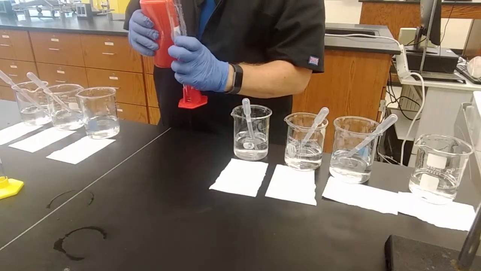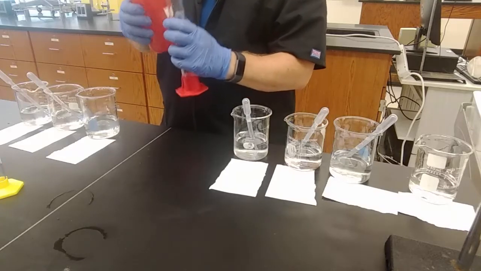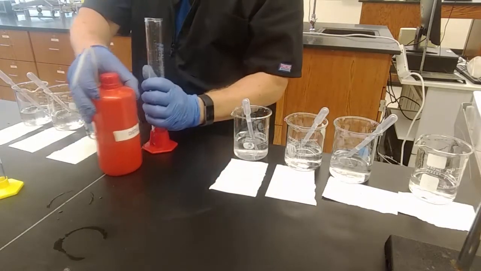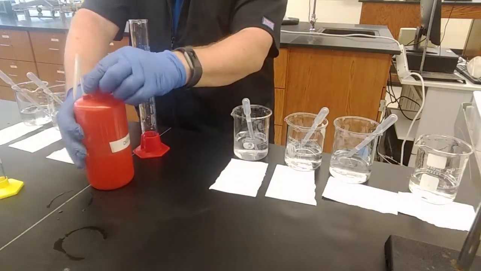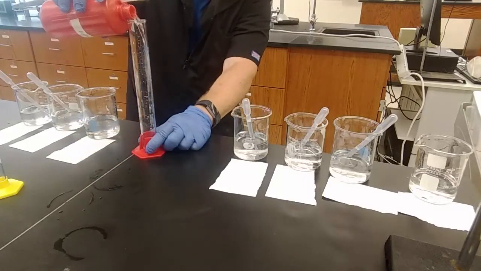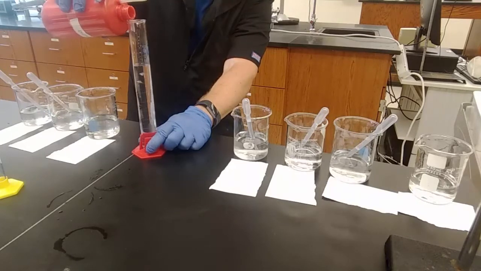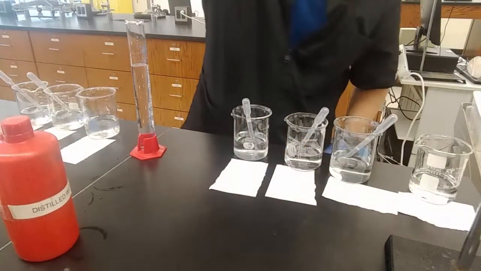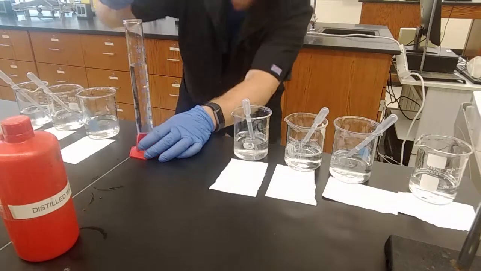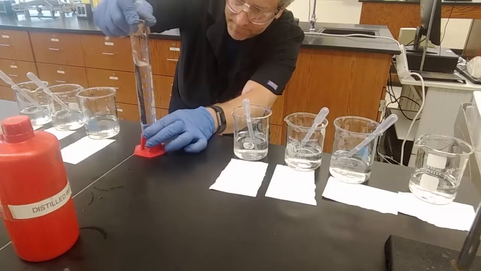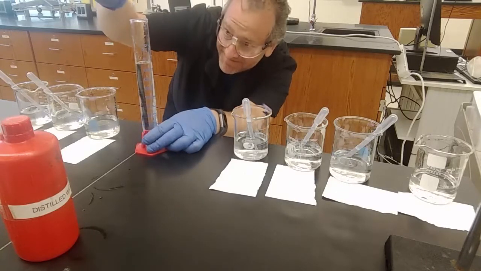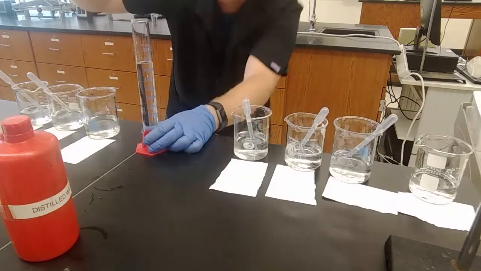One more rinse. Deionized water. 90 milliliters of water. Air bubbles. Yeah, look at that. The air bubbles was perfect.